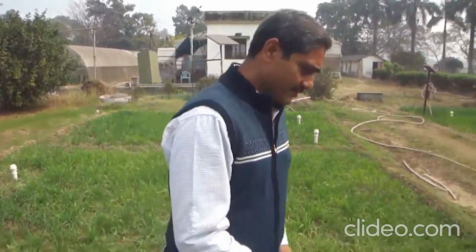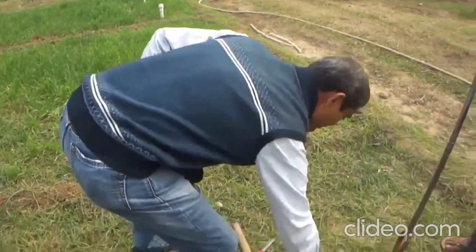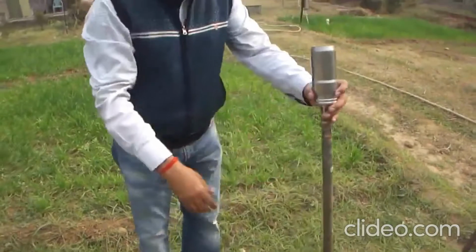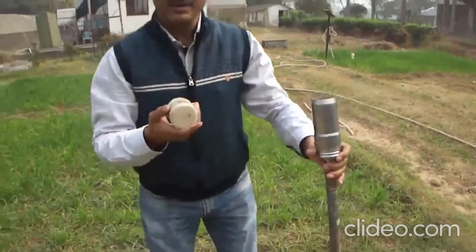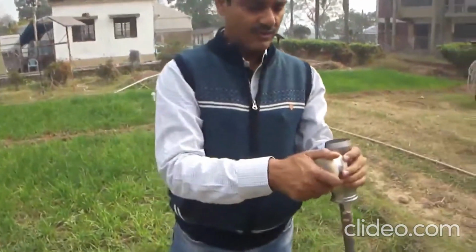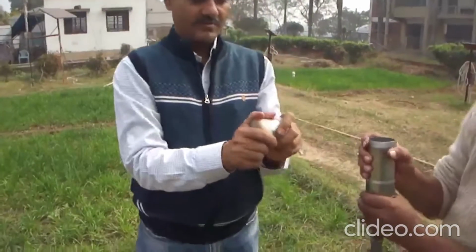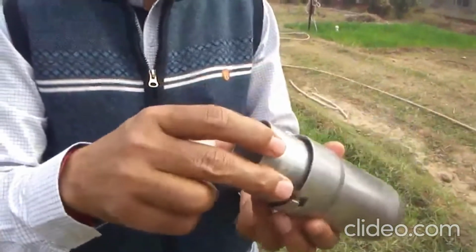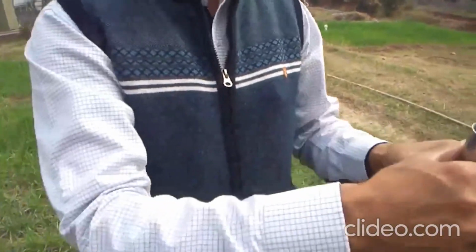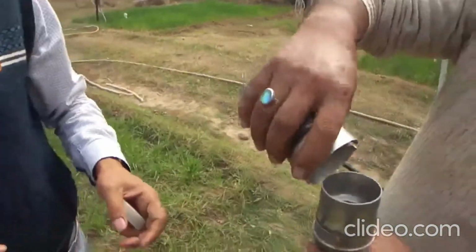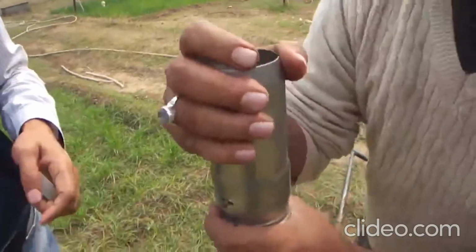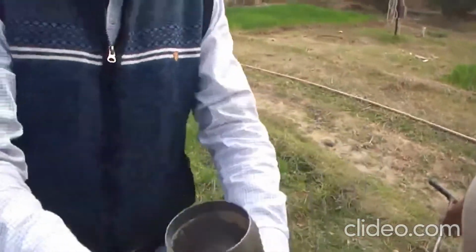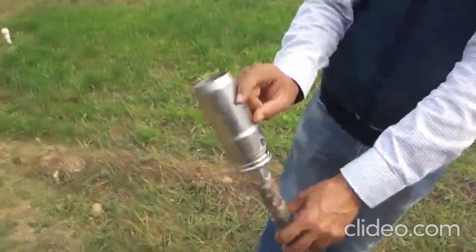In that case, we can use the core sampler directly to collect the sample. This is the core sampler. We can fit it directly into the system here, put this, seal this, and up to 15 centimeter soil depth we can take the sample.